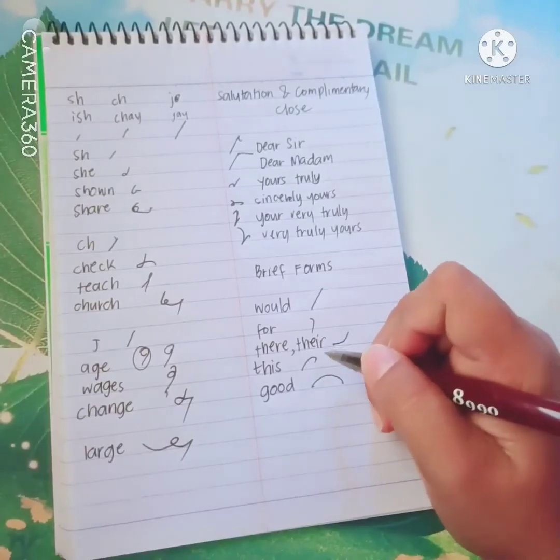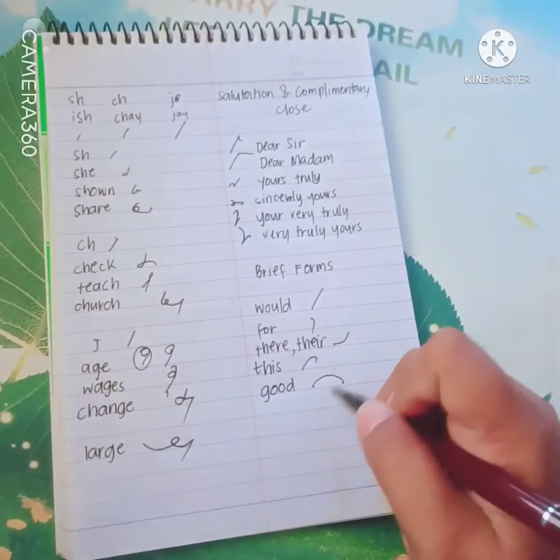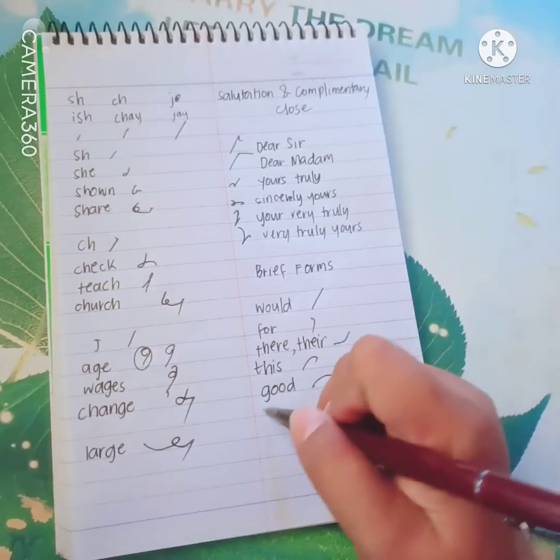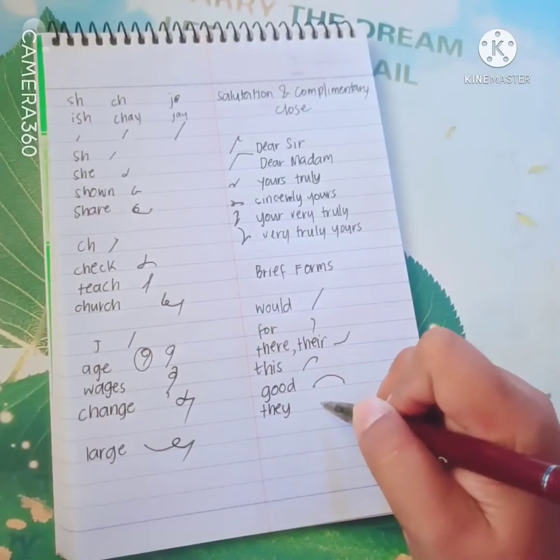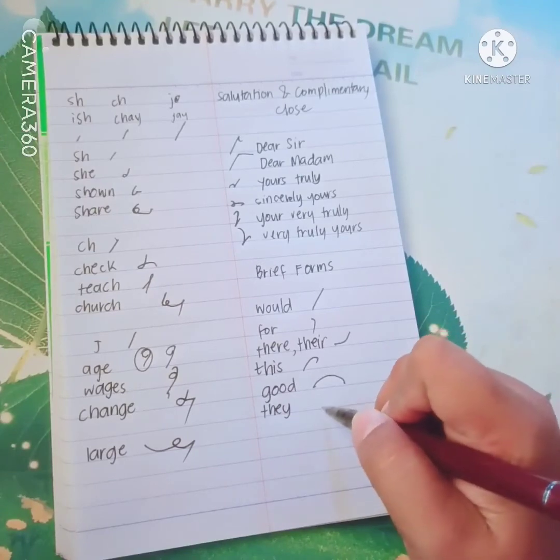And then good is G. They, them is like this.